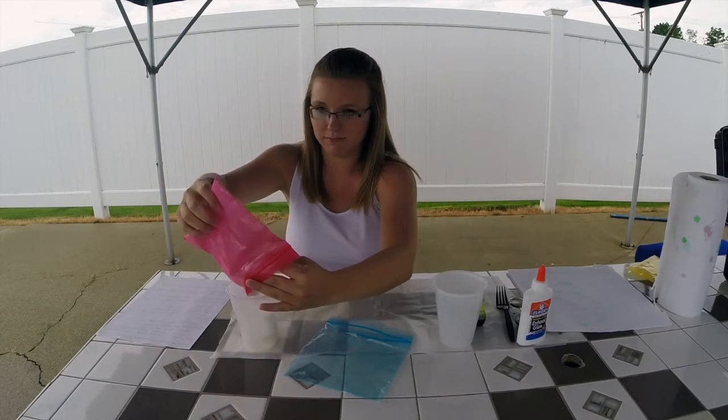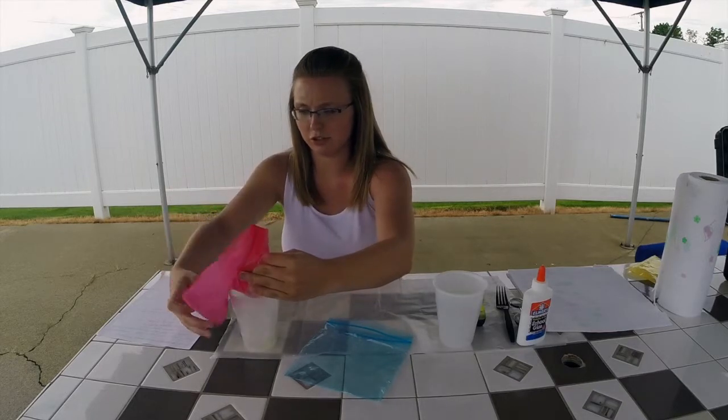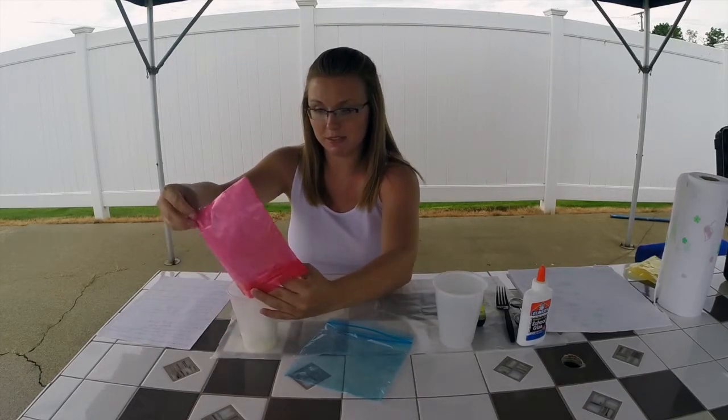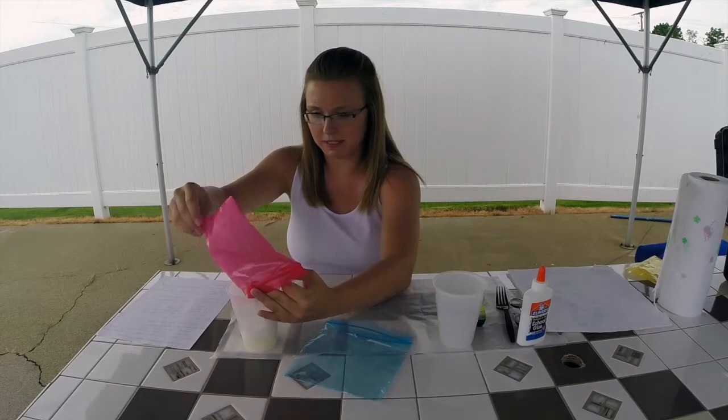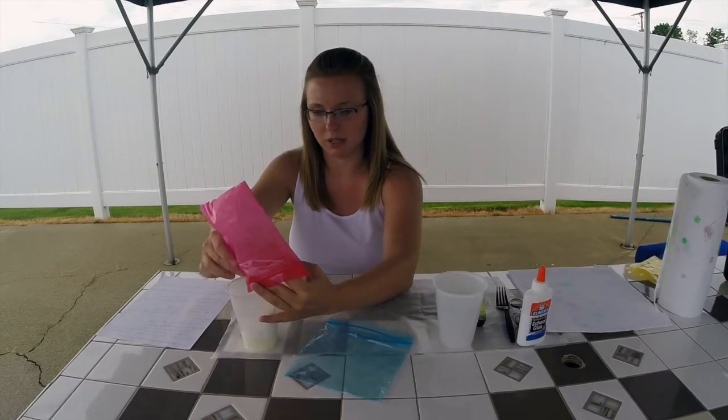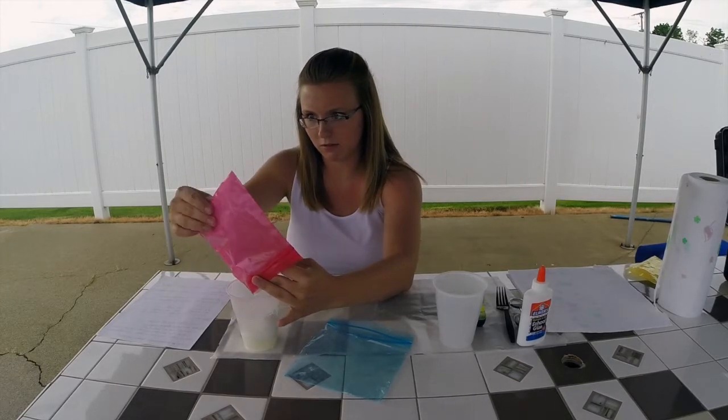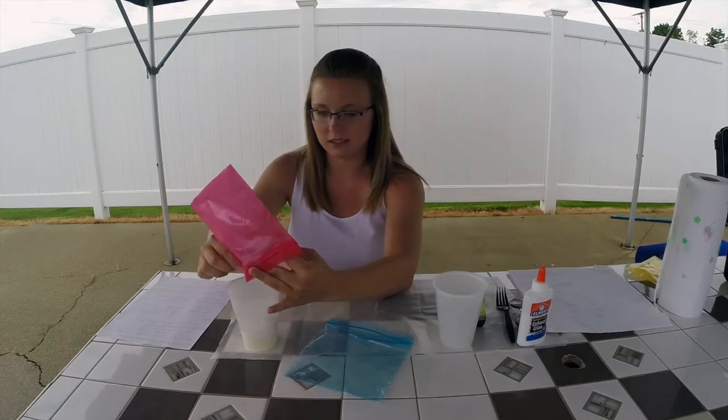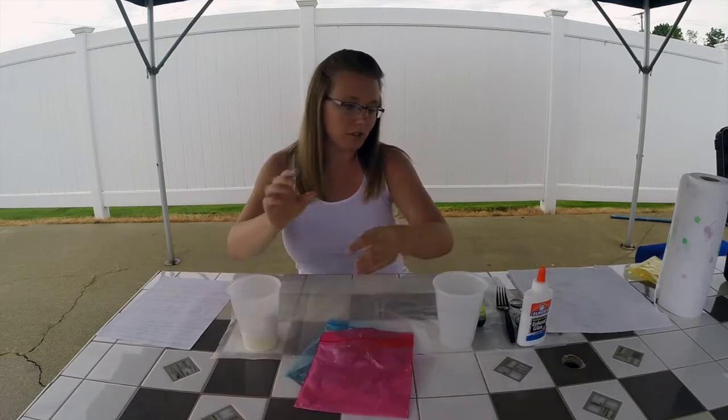And in goes my lots of cornstarch. Three tablespoons seems like a lot when you're doing it, but it's because some of it isn't actually going to go into the ball itself. Some of it's excess. Okay, so I have those put together.